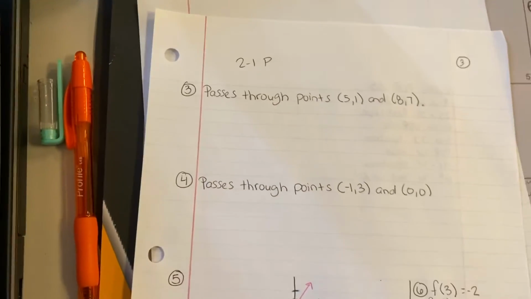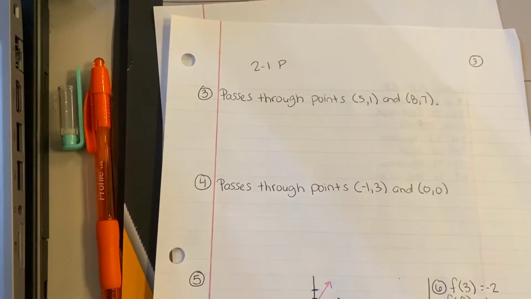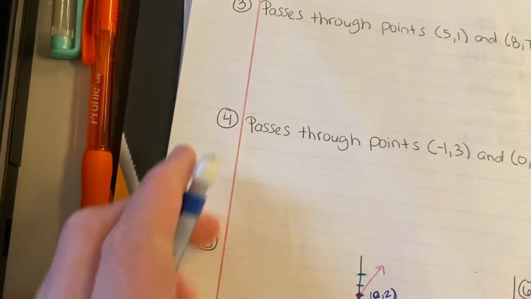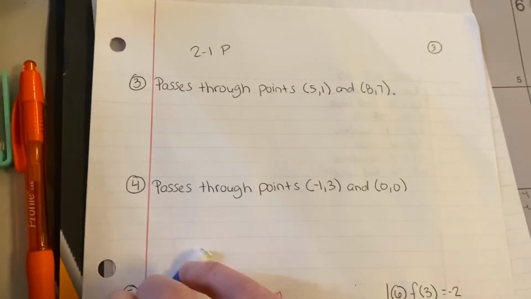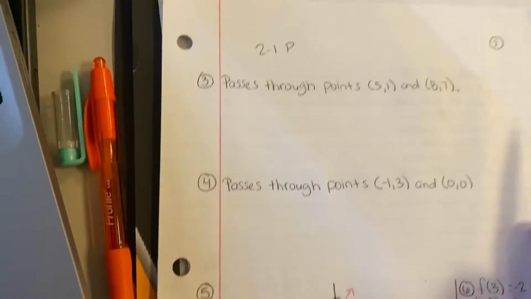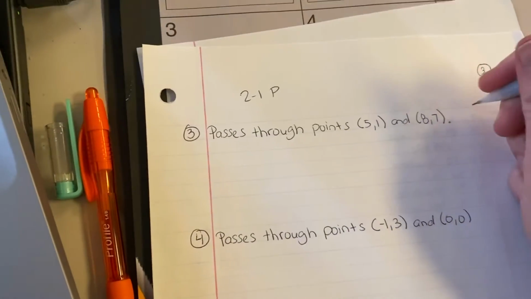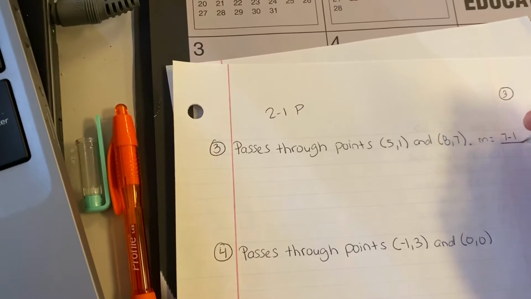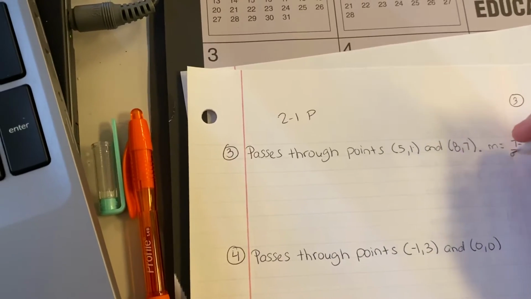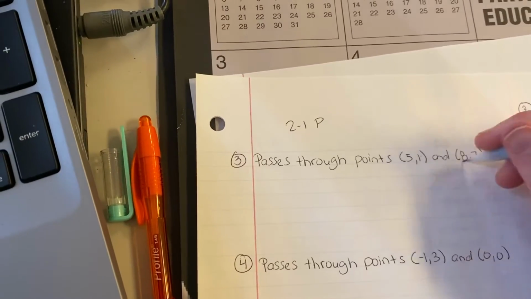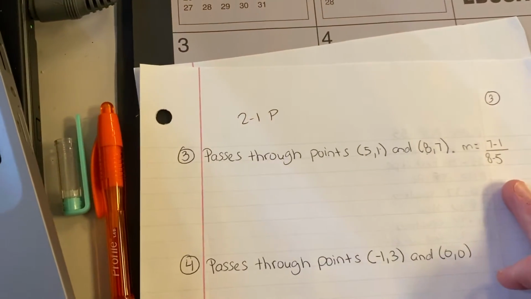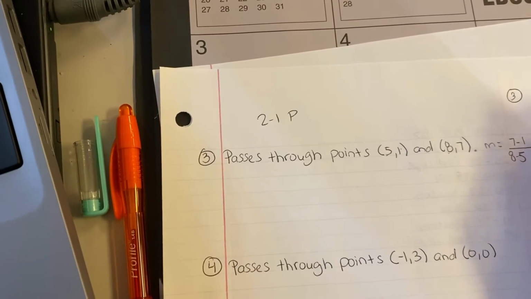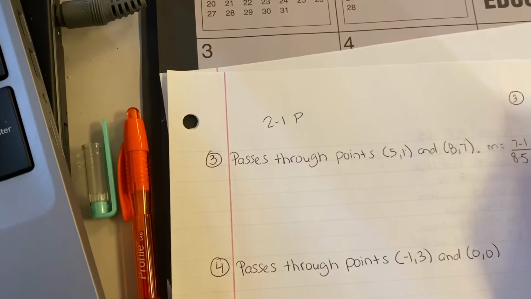So we're still writing an equation, but this time we have to find the slope first. So we're going to take these 2 points and we're going to find the slope. So m equals, I have 7 minus 1, because I'm subtracting my y's, over 8 minus 5, because I'm subtracting my x's. 7 minus 1 is 6, 8 minus 5 is 3, and 6 over 3 is 2, so my m is 2.